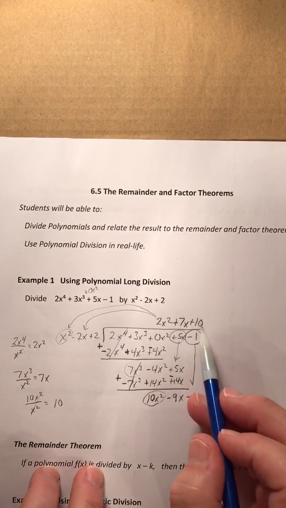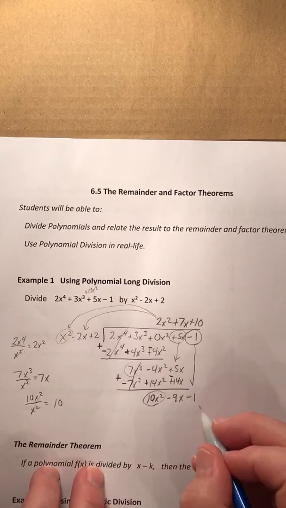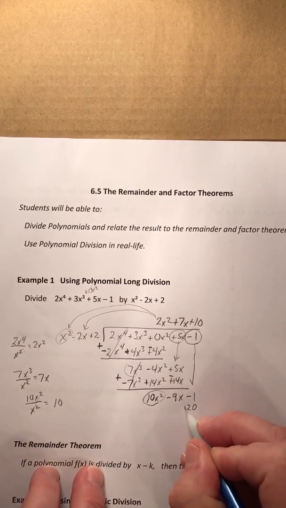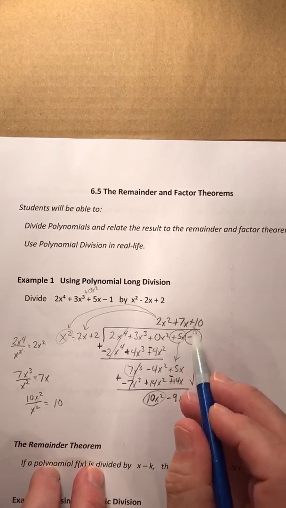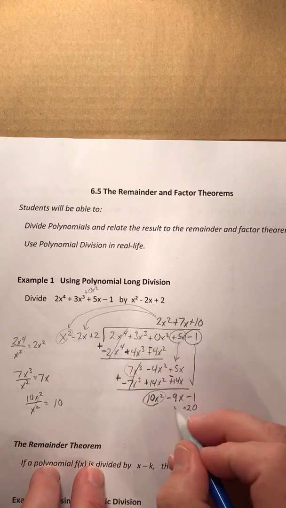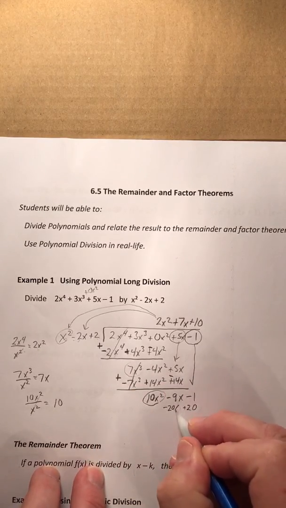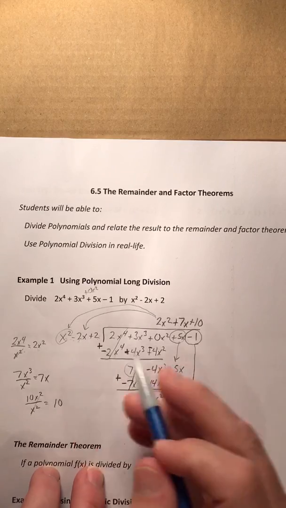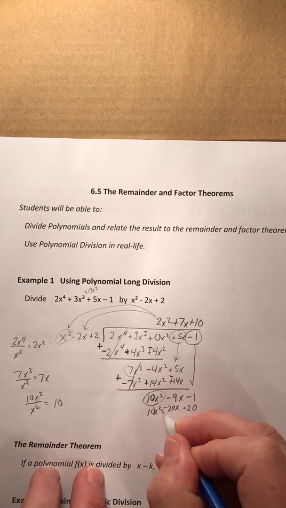Now we're going to multiply again. So again, 10 times 2 gives us positive 20. Positive 10 times a negative 2x gives us a negative 20x. And then a positive 10 times x squared gives us 10x squared.